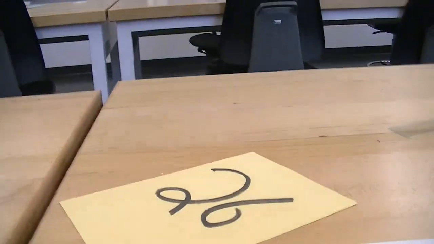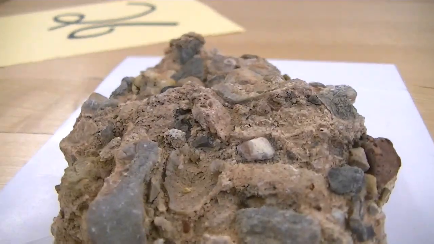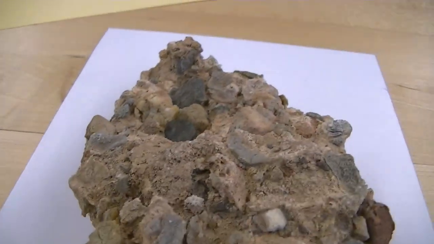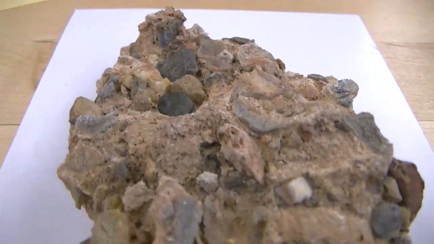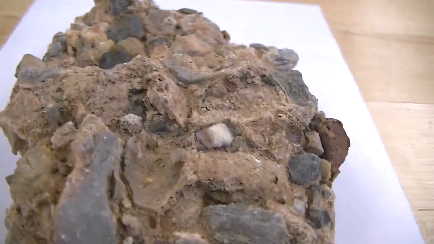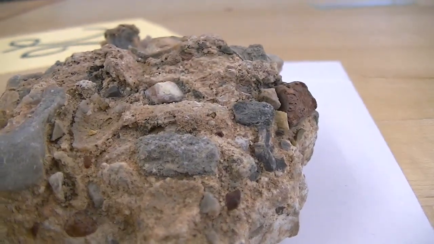And then number 26, rocks that have been all thrown together. We call these conglomerates and breccias. In this case, this is a breccia because the clasts that make up this rock are angular, or square. The opposite of a breccia is going to be the conglomerate, and we'll see one in a minute.